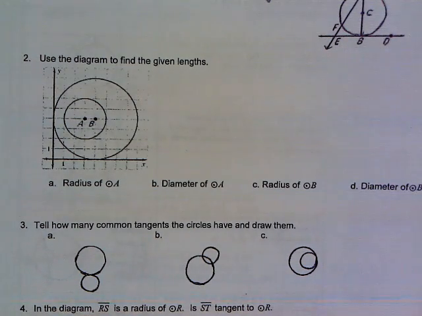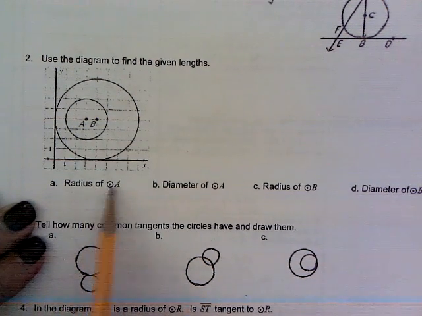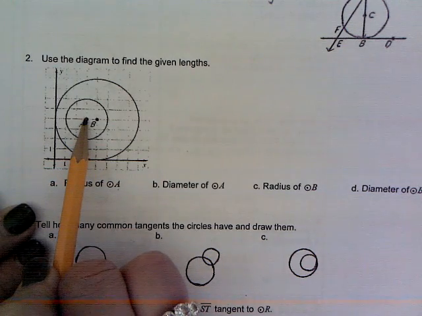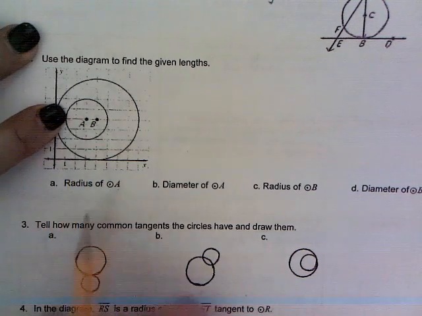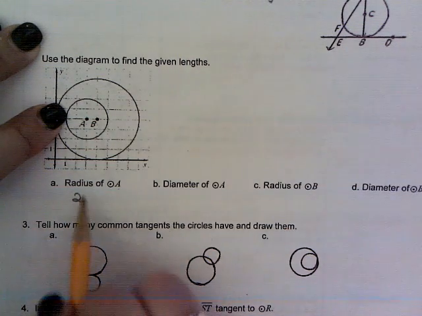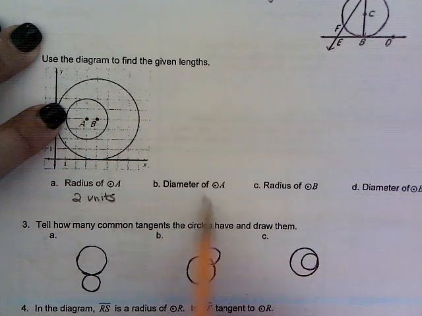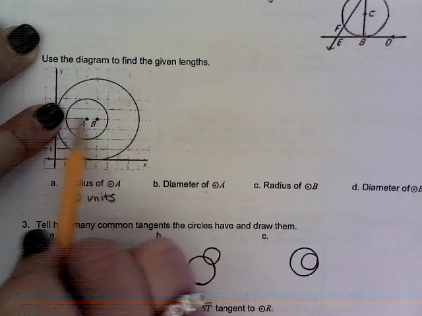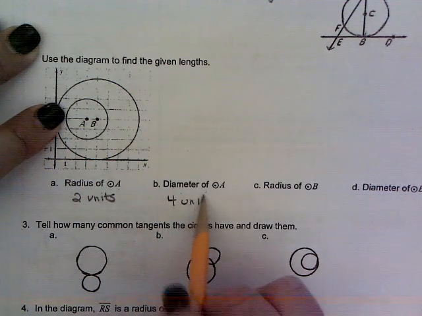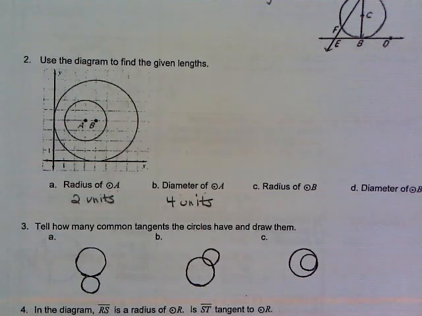In the diagram, we can play it back. In the diagram, find the given lengths. The hardest part about the diagram and finding the given lengths is just making sure you know who's the center of which circle. Because the center has to be what from its sides? Equidistant, or equal. So if I'm looking for the radius of circle A, I'm going to be using my small circle, so it's only 2 units. But then my diameter is the whole distance across, which is 4. You can count 4 blocks.